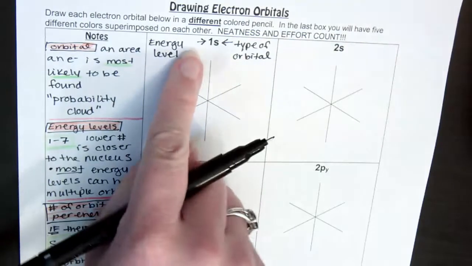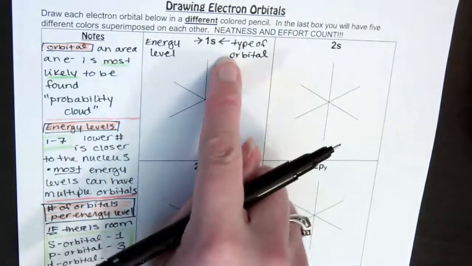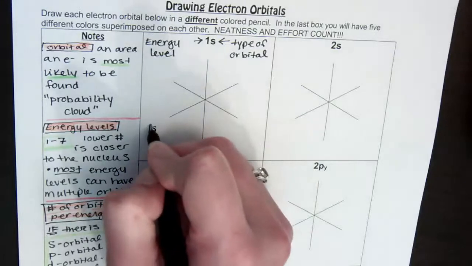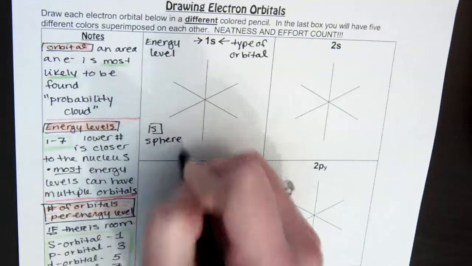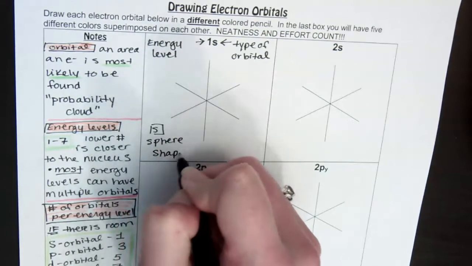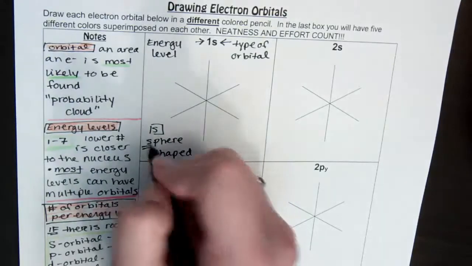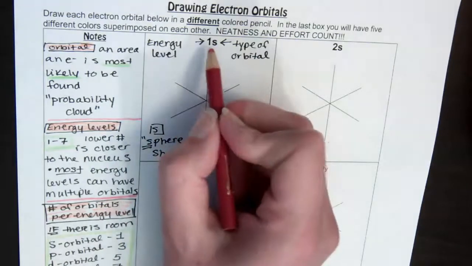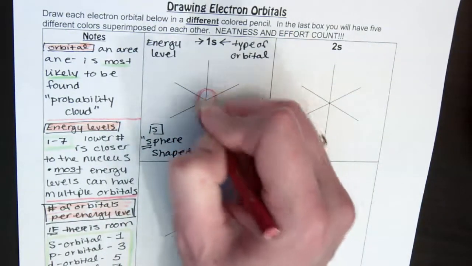So you tell people you're going to the first floor and you're looking for the room that's the S shape. The nice thing is the S stands for sphere shaped. That's how I remember it. Because it's in the first energy level, it's going to be pretty close to the nucleus.